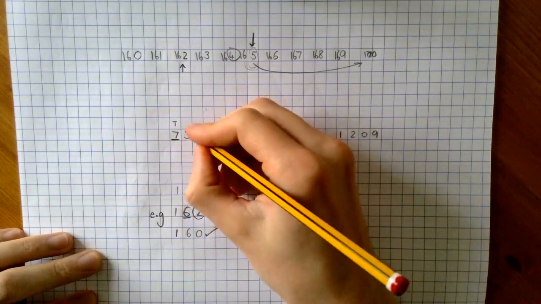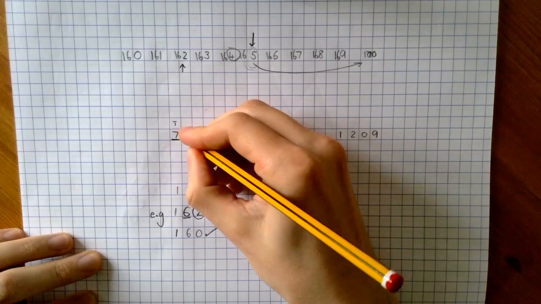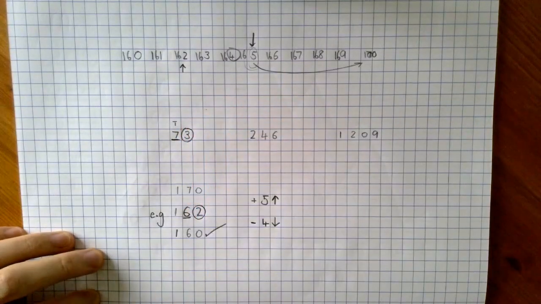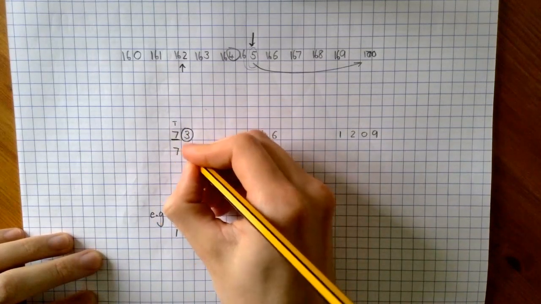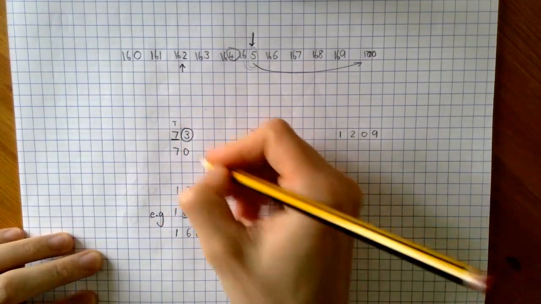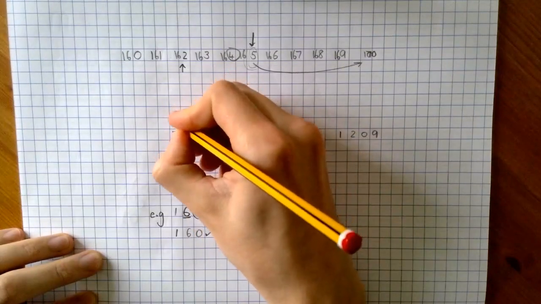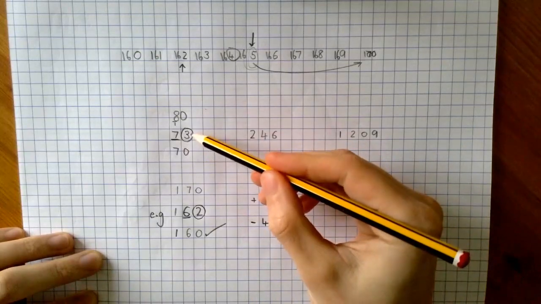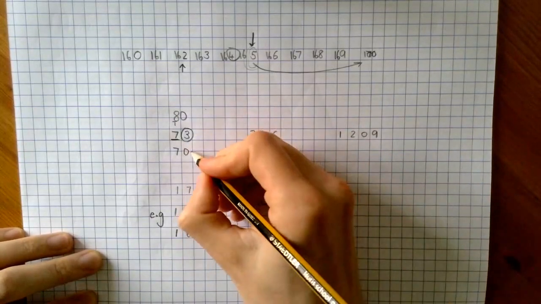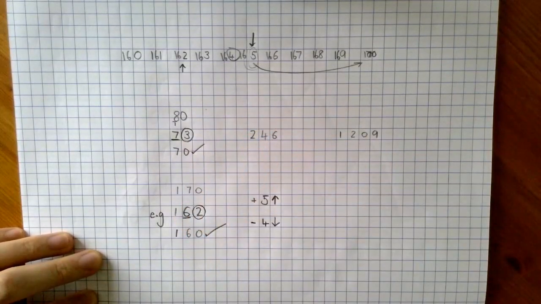And then we circle the ones, because that's going to tell us whether we're going to be rounding up or down. Then you're going to write the 2 choices. If it was rounding down, it would be 70. If it's rounding up, it would be 80. And then we know it's 3, so it's 4 and below, so it rounds down. So we're going to tick the 70, that's the correct answer.